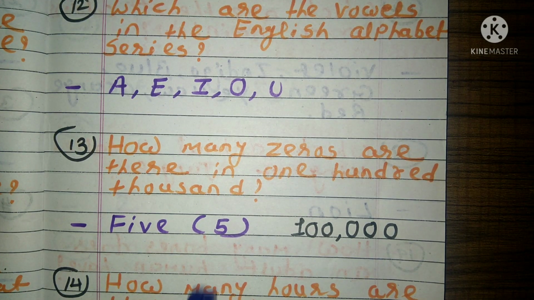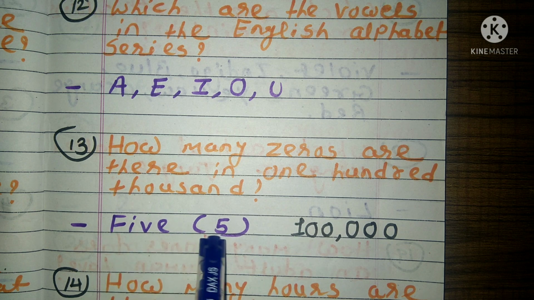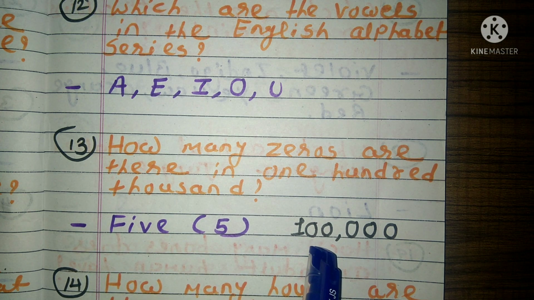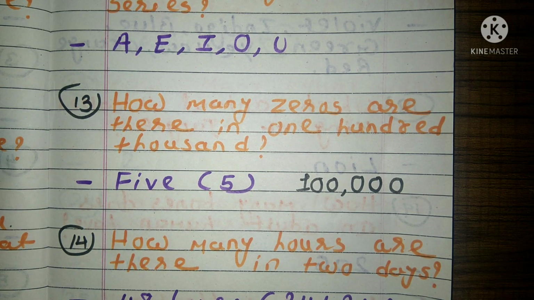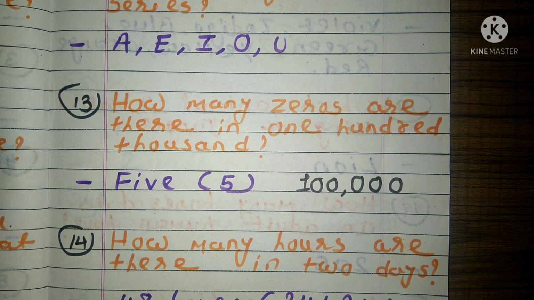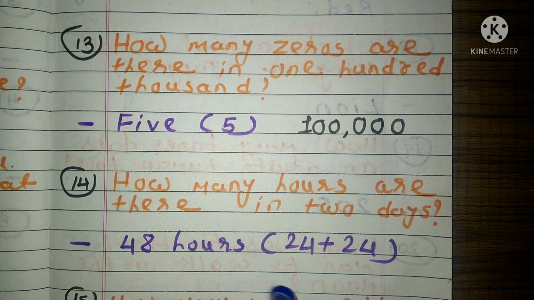How many zeros are there in 100,000? 5. 1, 2, 3, 4, 5. That means 1 lakh. How many hours are there in 2 days? 48 hours, 24 plus 24.